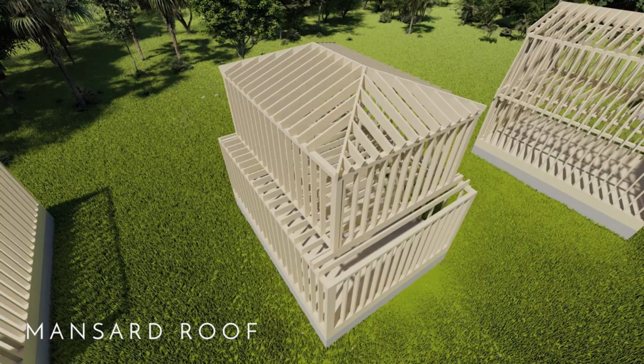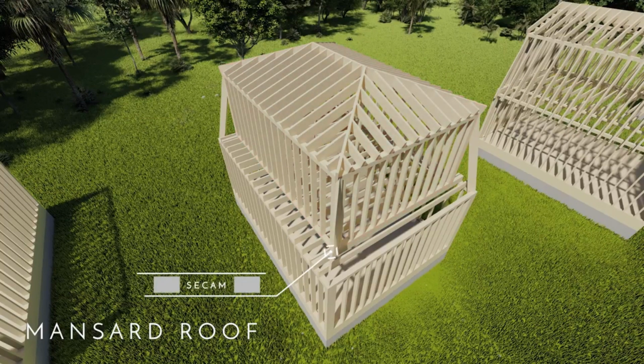So remember how the gambrel had a gable on top? An easy way to think of a mansard roof is that you're building a hip roof that's offset in from the exterior walls from the first floor. So the mansard has a secondary set of hip beams, and this comes from the corners of that box that we built on top, all the way down to the corners of the first floor.